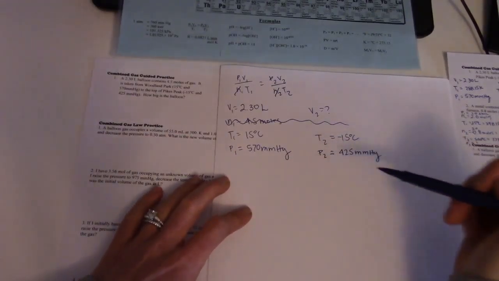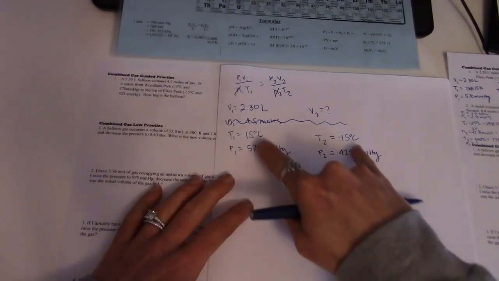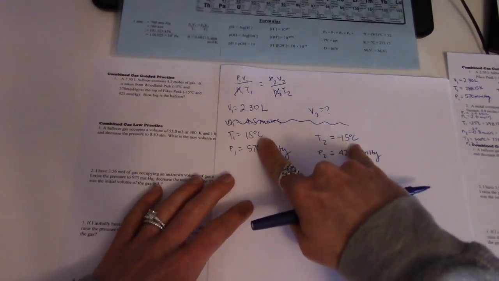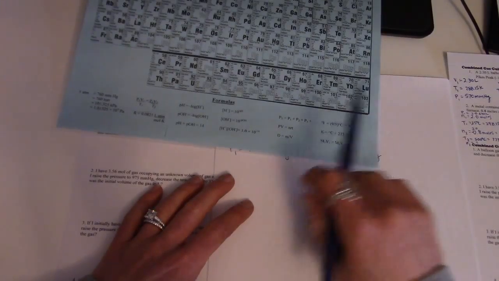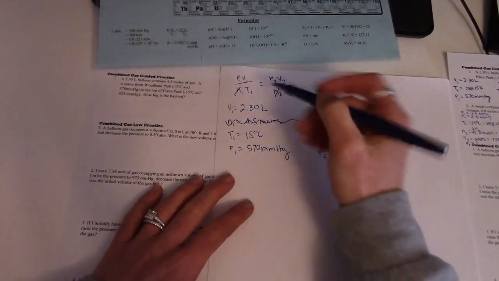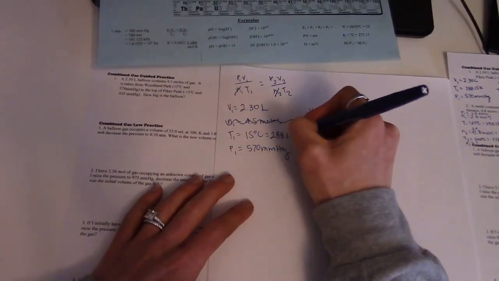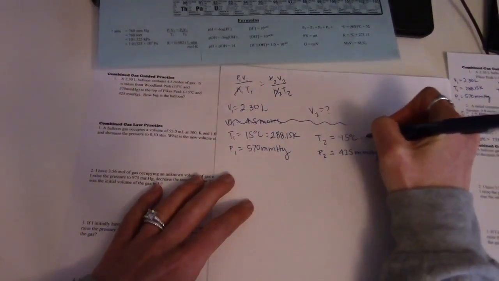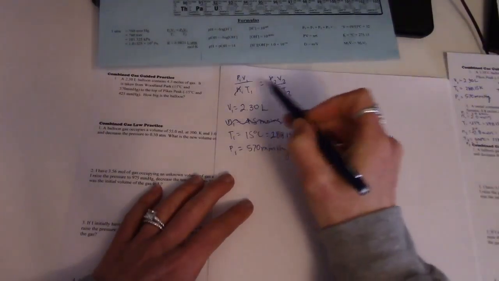Let's go ahead and plug these numbers in. Oh, wait, can't plug in yet. These units match, but temperature must be in Kelvin. So we have to use this formula and convert our Celsius to Kelvin by adding 273.15 to it. So this is going to be 288.15 K, and this is going to be 258.15 K. All right, now we're good to go ahead and plug in.